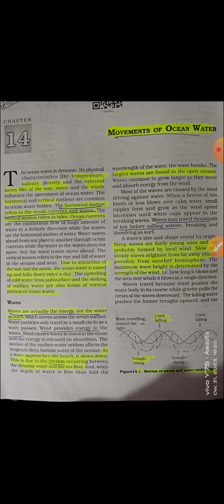Largest waves are found in the open oceans. Before reaching a place, waves travel thousands of kilometers, and the main motion of the wave happens under the sea, not above the sea. And the characteristics of the waves are the amplitude, the height, the frequency, the width, the wave period, the wavelength, etc.